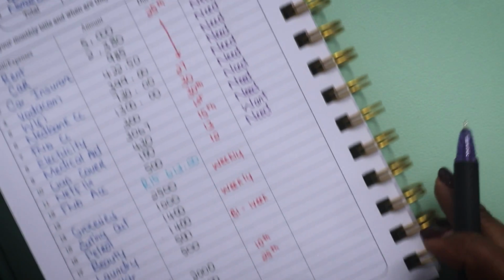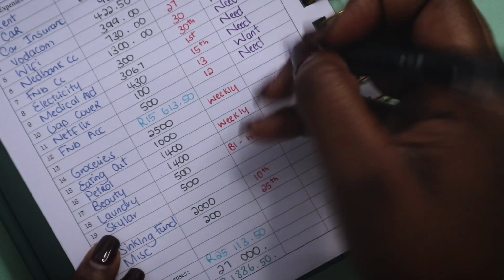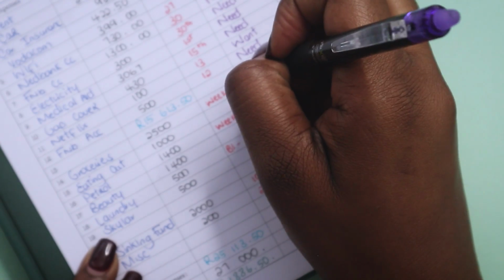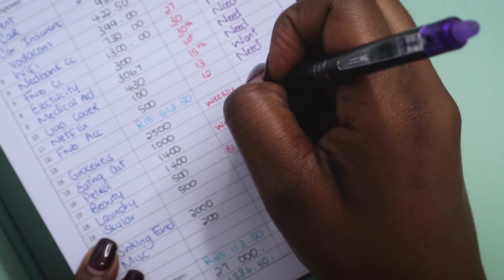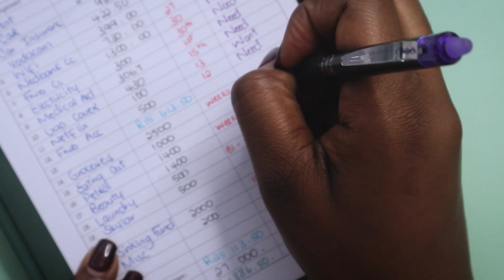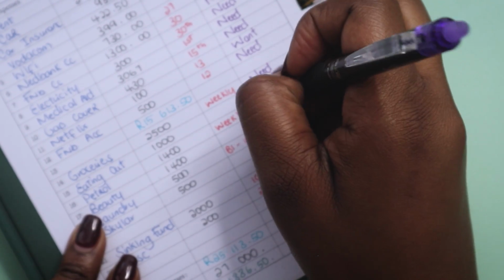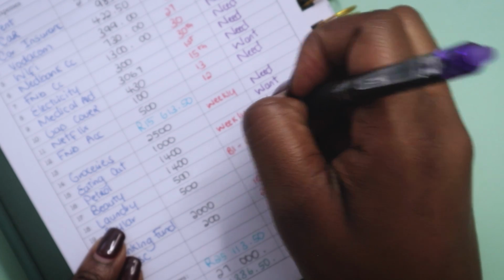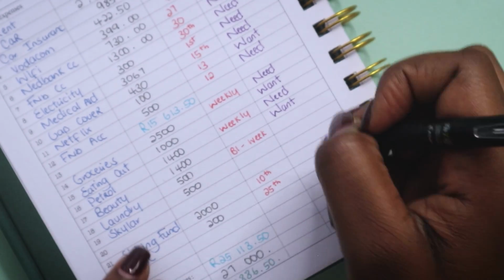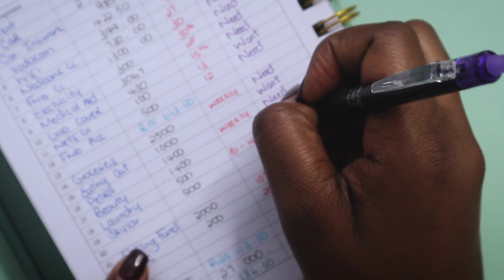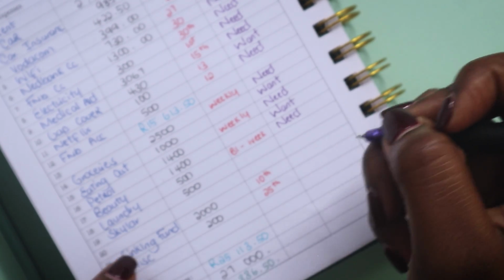And now let's have a look at my variable expenses. Groceries are a need. Eating out is a want. Petrol is a need. Beauty is a want. Laundry is a need. We need clean clothes.